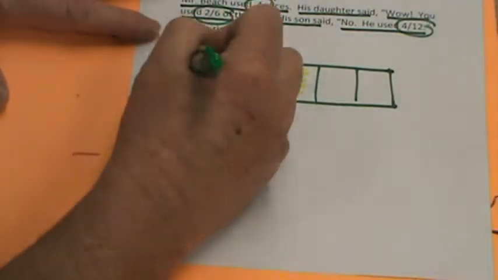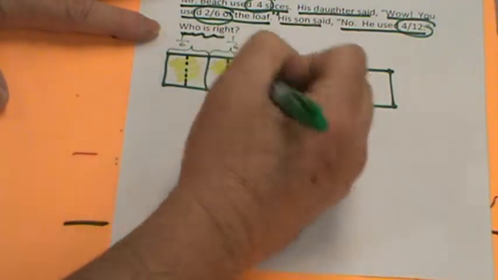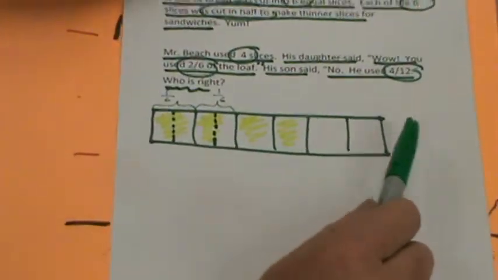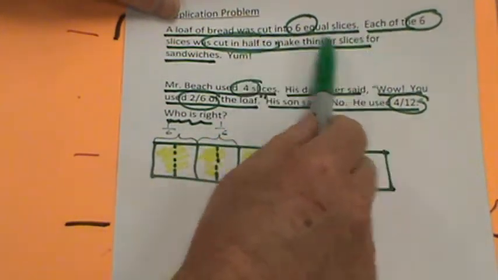Now, he cut them in half, right? Crazy Mr. Beach. I like my sandwiches on little tiny pieces of bread. So he goes, dun, dun, dun, dun, dun, right? So he used those 4 slices after he cut them in half, right? Let's go back and look. Just do a little review. A loaf of bread was cut into 6 equal slices. We did that. Each of the 6 slices were cut in half to make thinner slices for the sandwiches. So let's cut them in half.